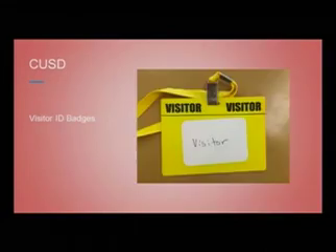Here's an example of the visitor ID badge. I'm wearing the staff ID badge, and our routine visitors have orange ID badges. That way, whenever an adult is on our campus who is not a student, we know who they are, or that they have the proper identification to be on our campus. On campuses that are open, like Carpinteria High School, for example, we want to make sure that this person has already checked in at the office and has permission to be on campus.